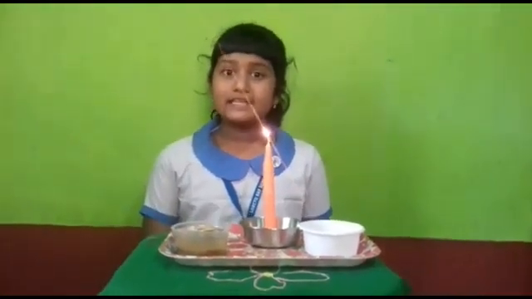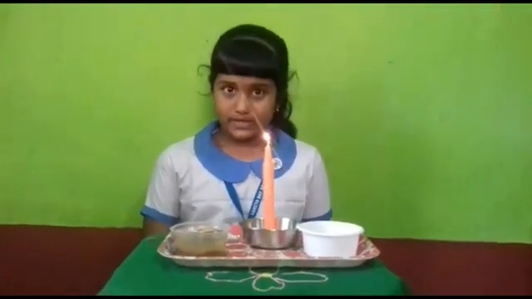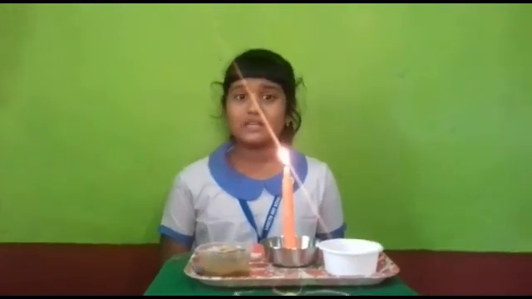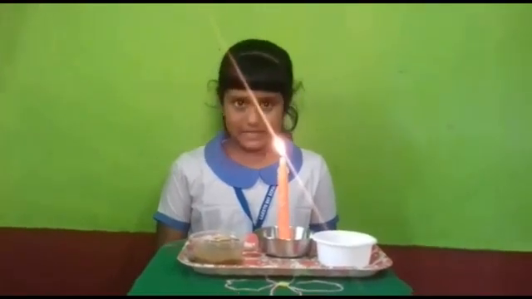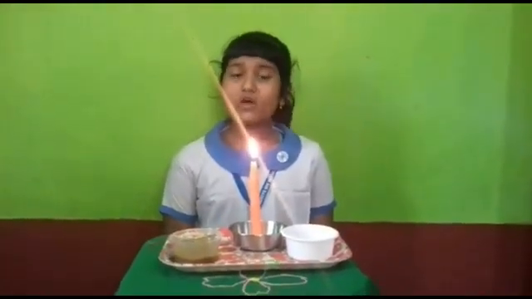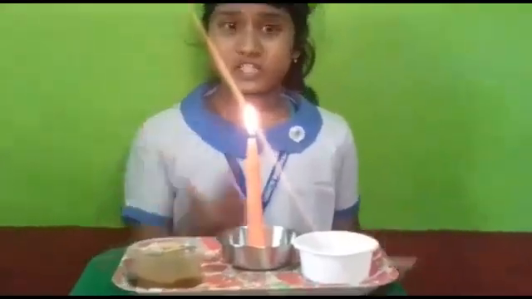So, candle is a hydrocarbon. After burning this candle, it gives us CO2 and water vapor. Candle is an interesting example where both physical change and chemical change are taking place. So, melting of wax is physical change and burning of candle is chemical change, which you can see here.